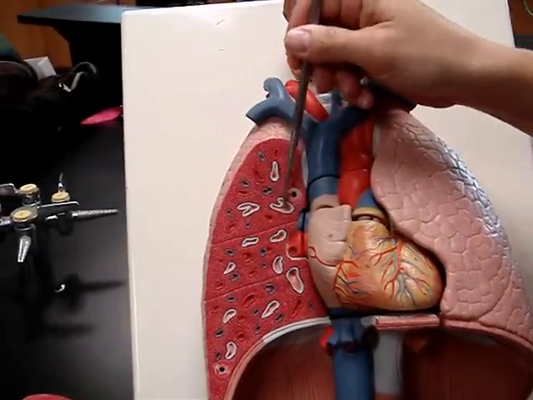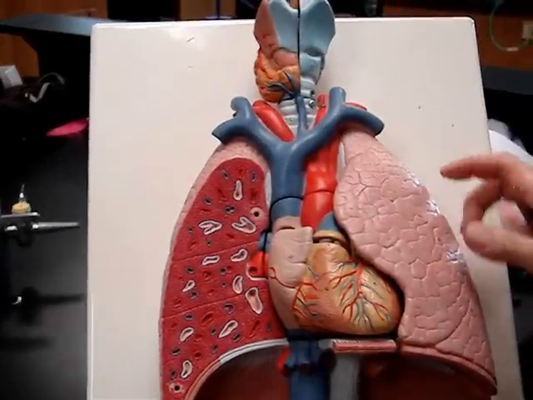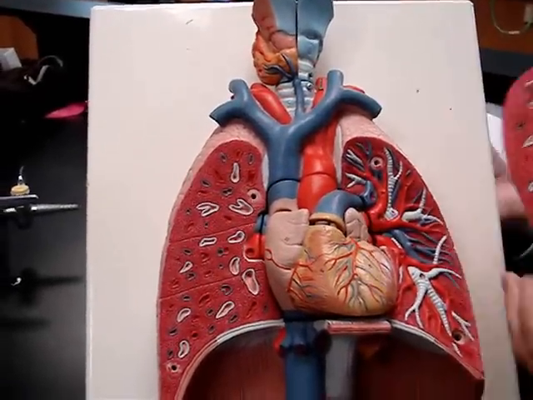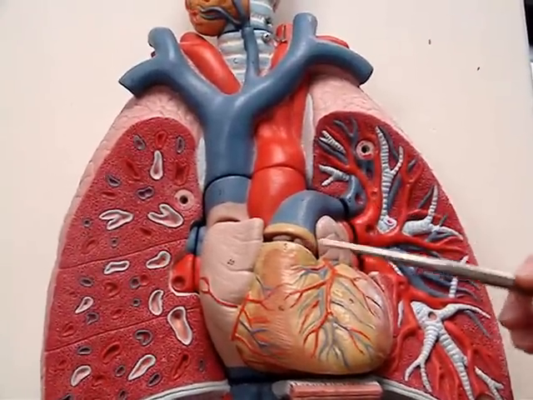This is our bronchioles running through here. These are our pulmonary arteries and veins showing that way. On this side, you can actually see those vessels. This is our pulmonary trunk running from the heart.